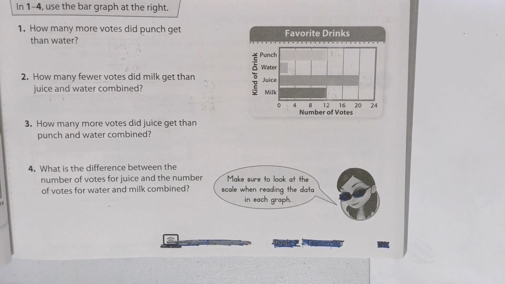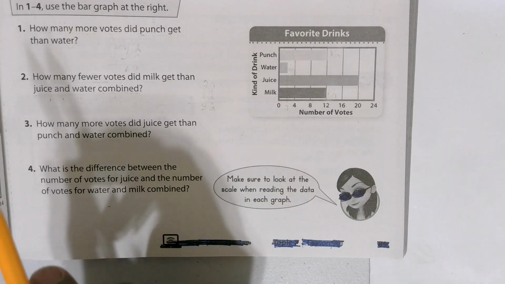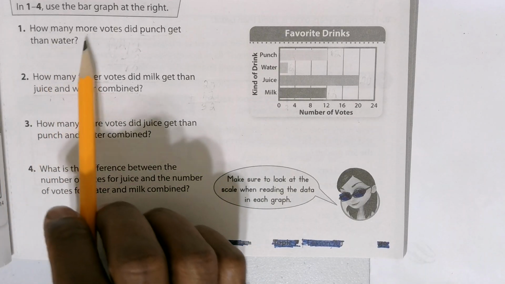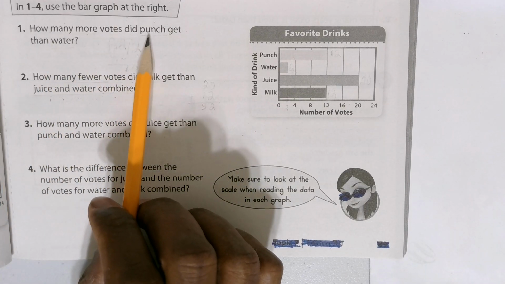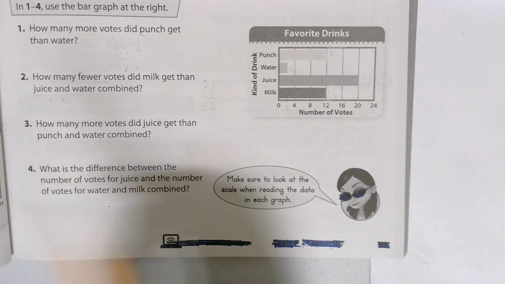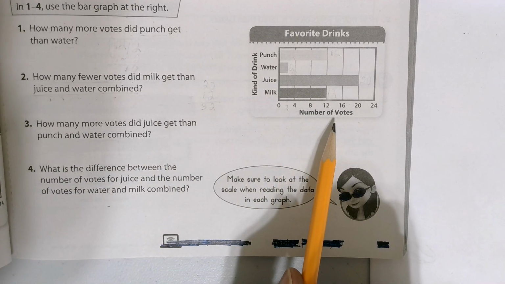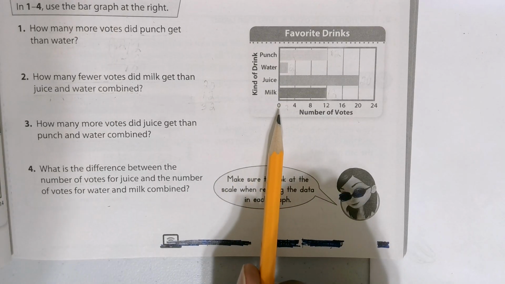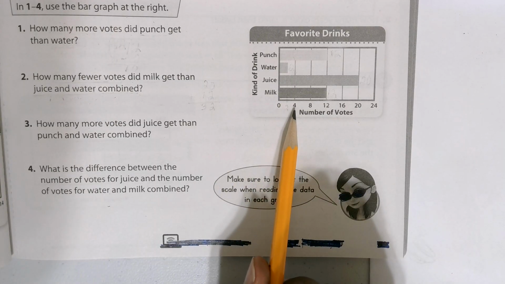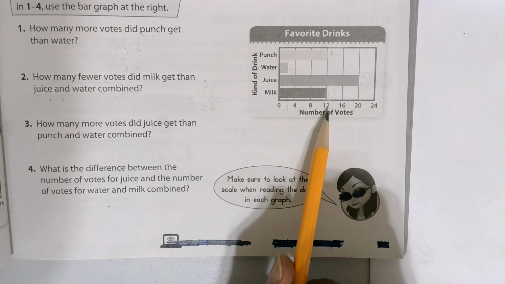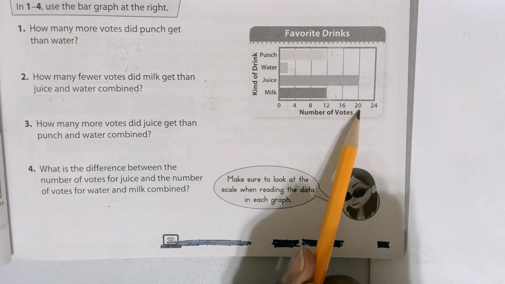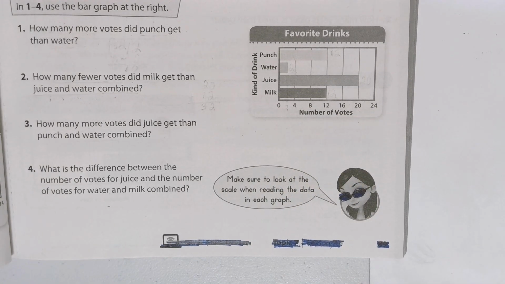Okay, let's look at question number 1. Question number 1 says, how many more votes did punch get than water? Well, we also see at the bottom it has number of votes. Let's look at how the number of votes are going. We've got 0, 4, 8, 12, 16, 20, 24. What pattern do you see there?